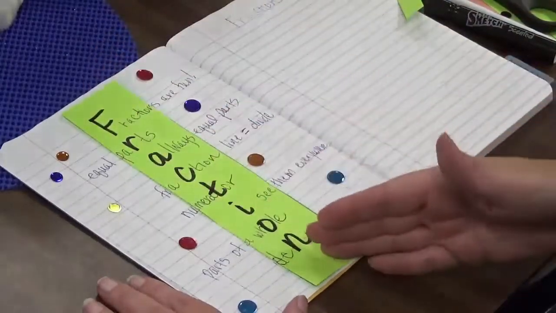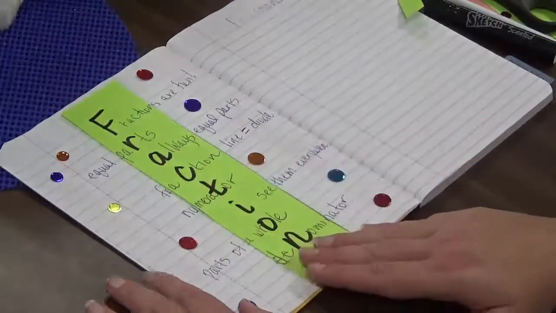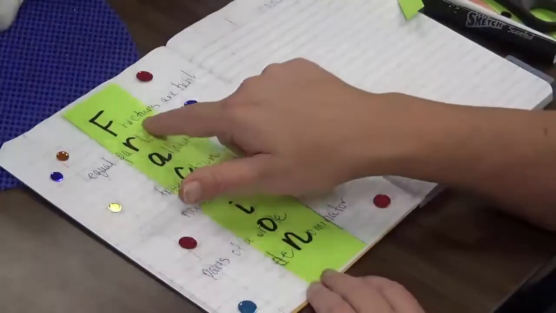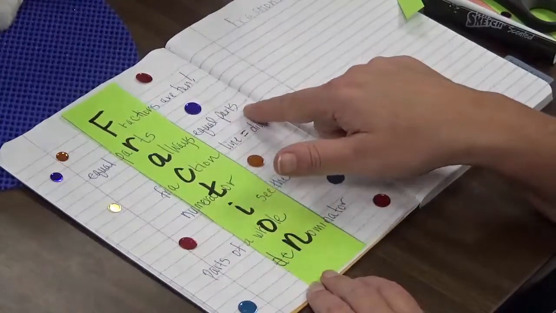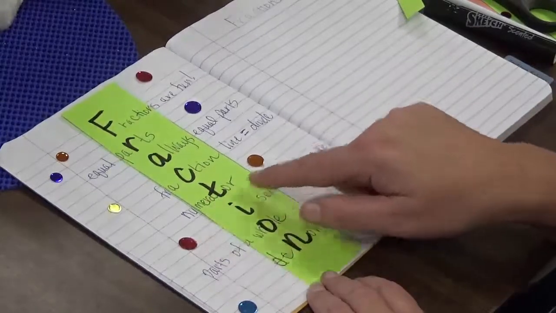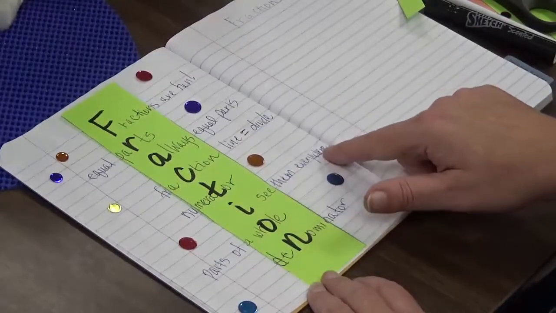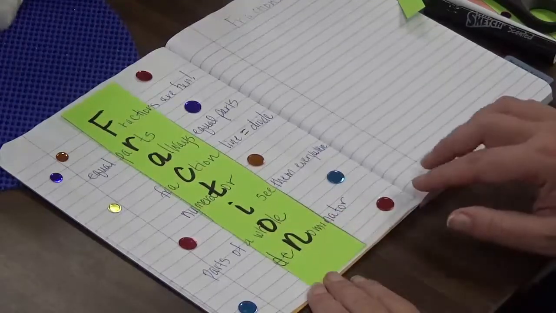I wrote down the word fraction, and then I wrote phrases or words that go with it using those letters. So I have fractions are fun, equal parts, always equal parts, fraction line equals divide, numerator, I see them everywhere, parts of a whole, and denominator.